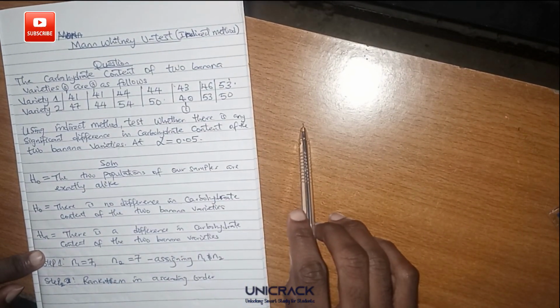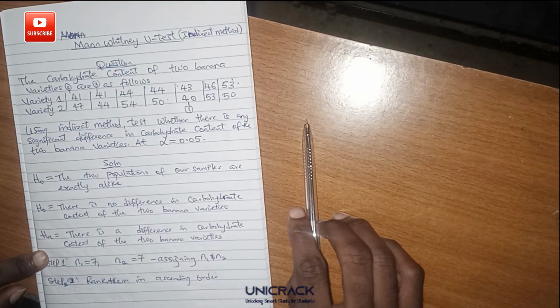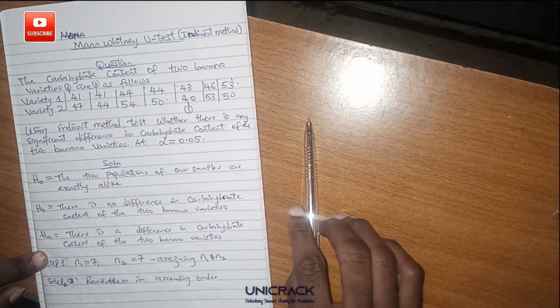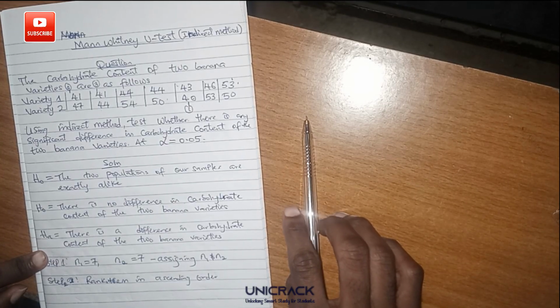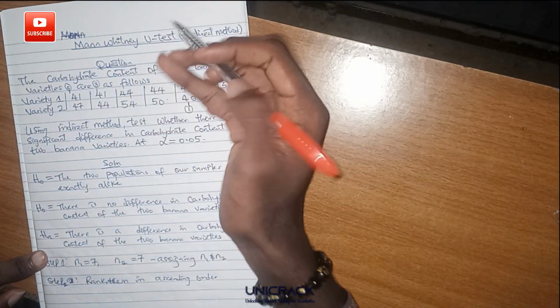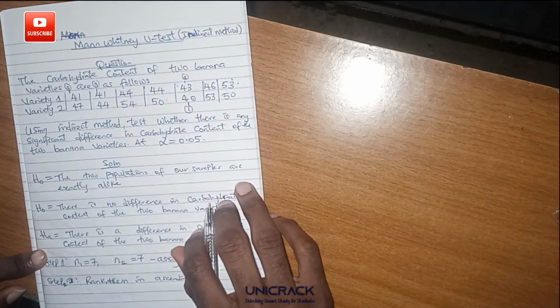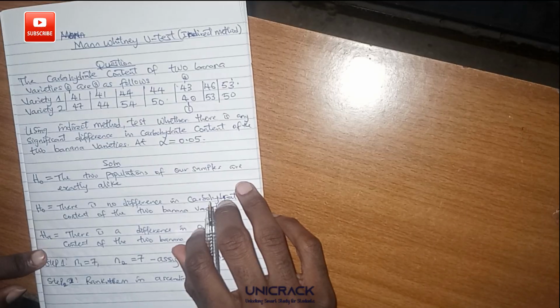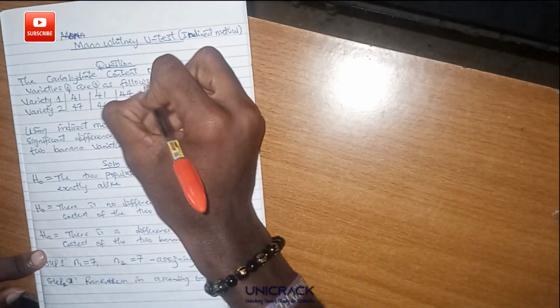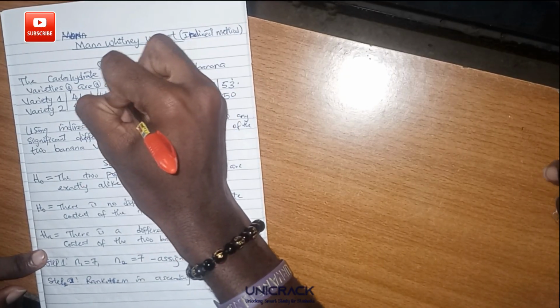The next one we are looking for is 42; there is no 42 here, so there's a 43, which we rank 4. The next one would be 44. We rank it 5. We have another 44, 6.